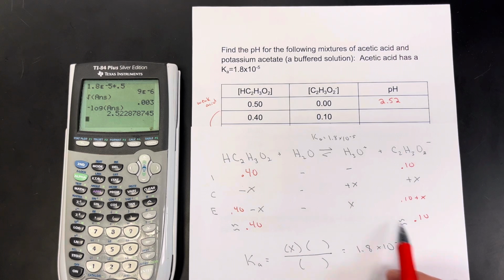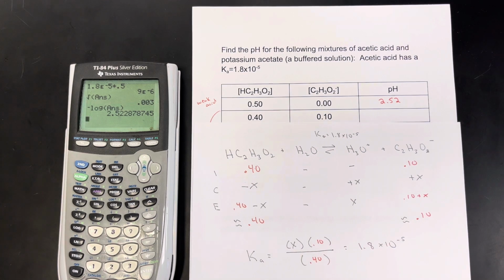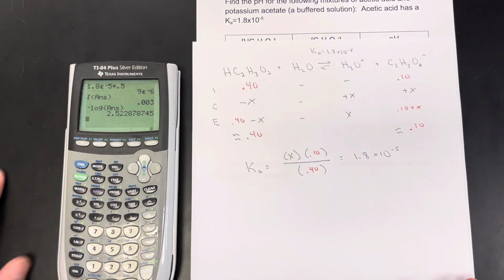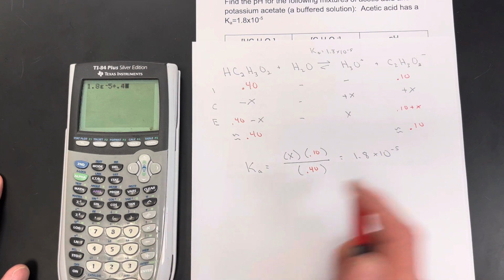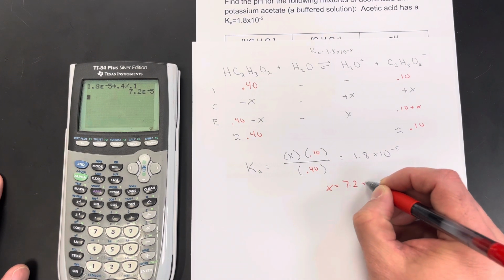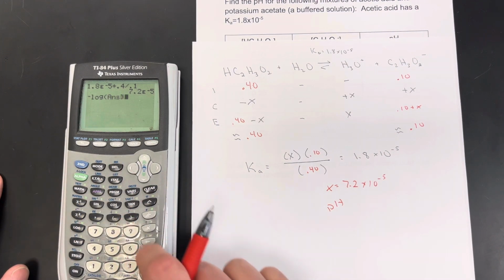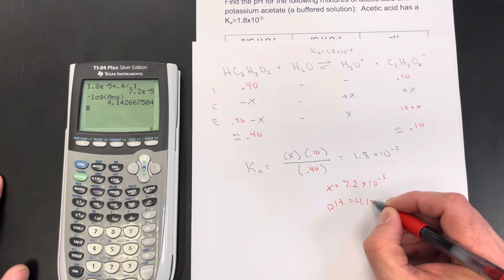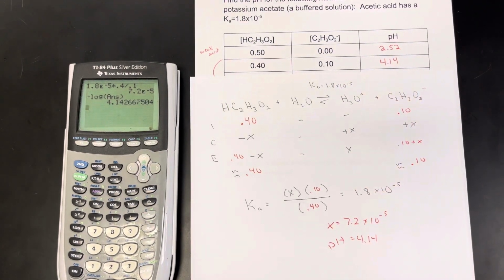Then we plug in the products, x times 0.10, over the reactant, 0.40. Using the calculator, 1.8 times 10 to the negative 5 times 0.4 divided by 0.1 gives an x value of 7.2 times 10 to the negative 5. If I take the negative log of that, I get the pH, which comes out to 4.14. So I place 4.14 as the answer.